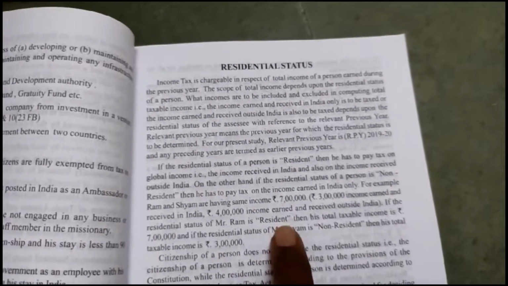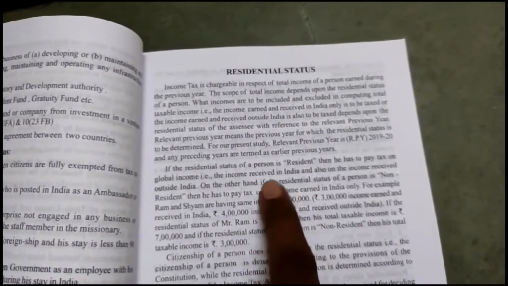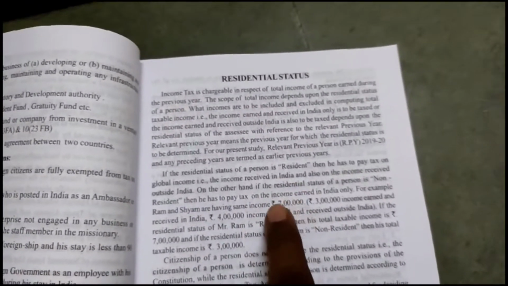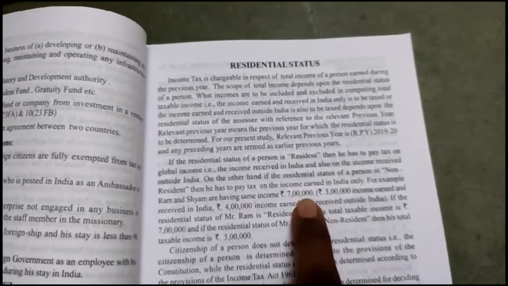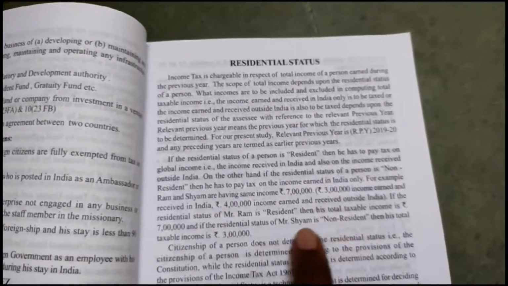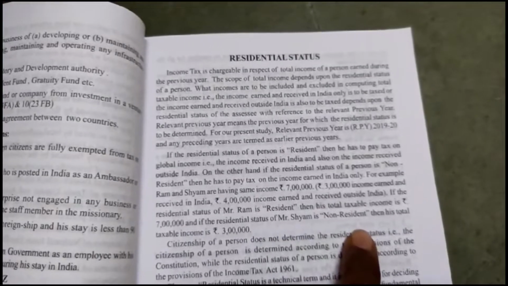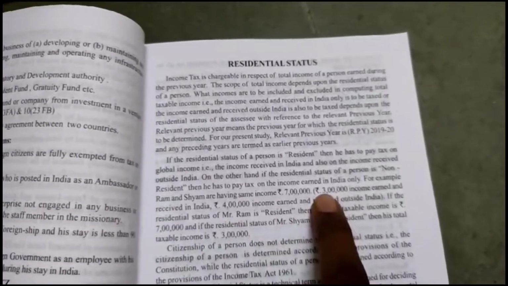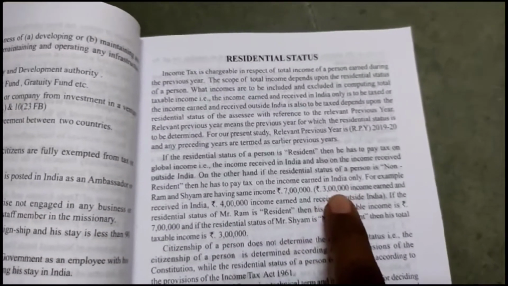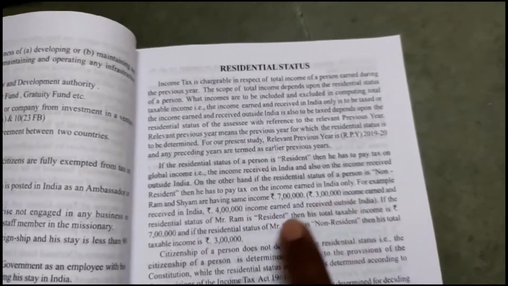If Ram is a resident, he has to pay the tax on this 7 lakhs. Clear? If the residential status of Shyam is non-resident, he has to pay tax only on this 3 lakhs, the income which is received in India. On this only he has to pay.